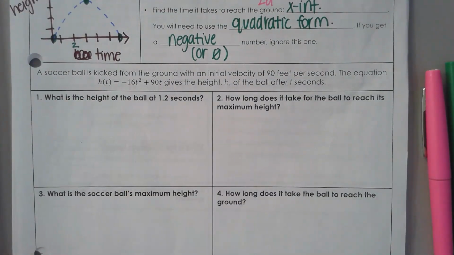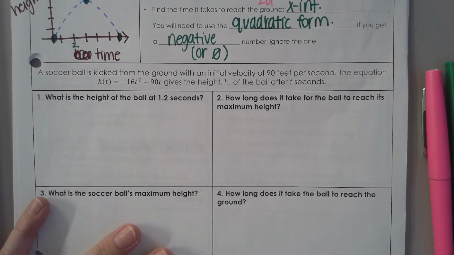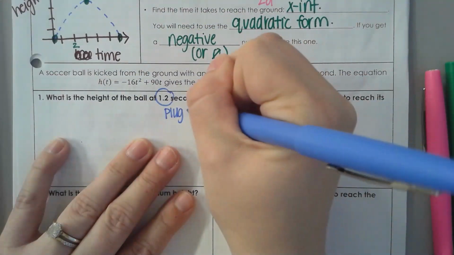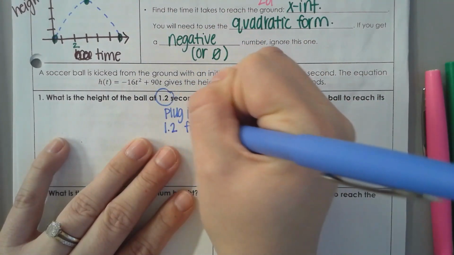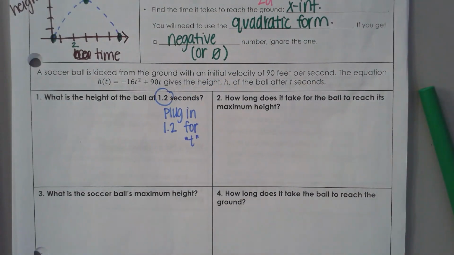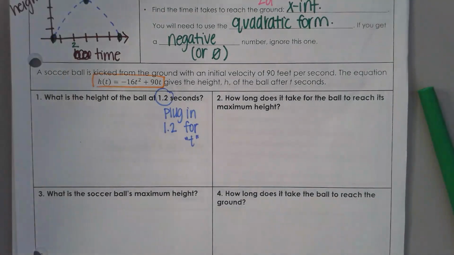Okay. So question number 1. What is the height of the ball at 1.2 seconds? How am I going to get this answer? Negative 16, yep. Plug in your 1.2 for t. Plug in 1.2 for t. So that's what I'm going to do. I'm going to go to this equation right here. And I'm going to plug in a 1.2.